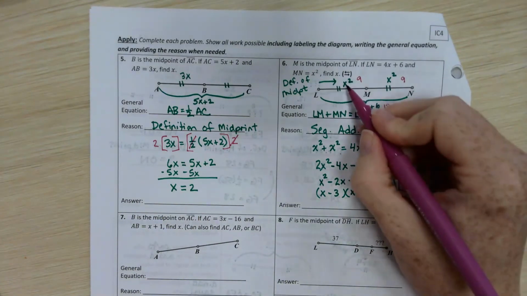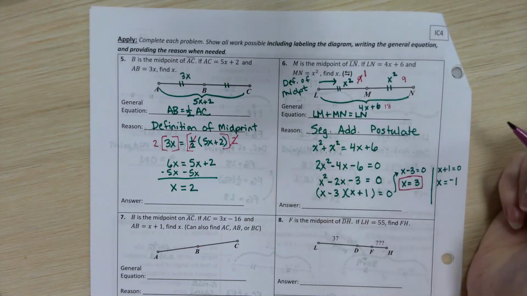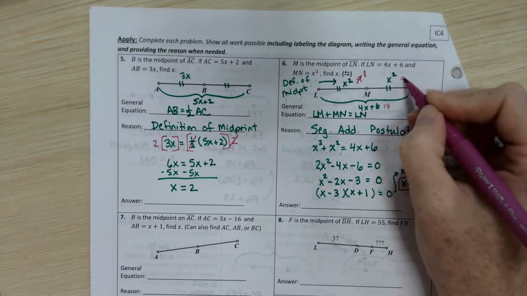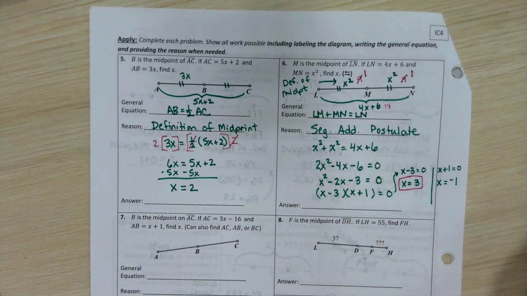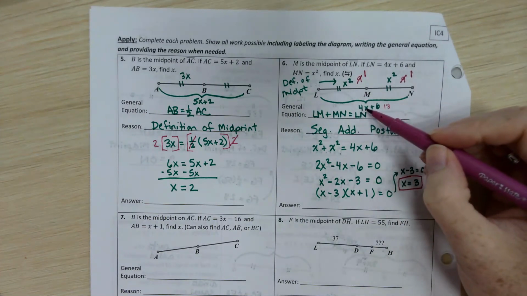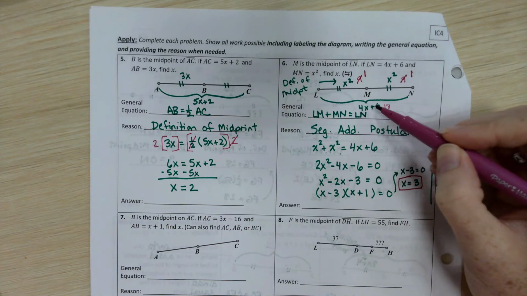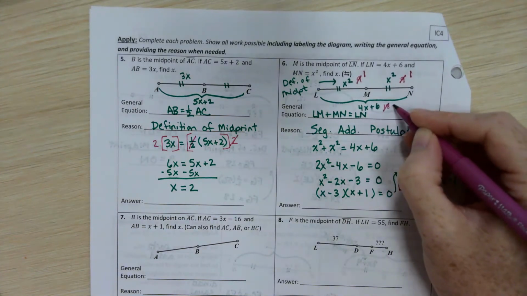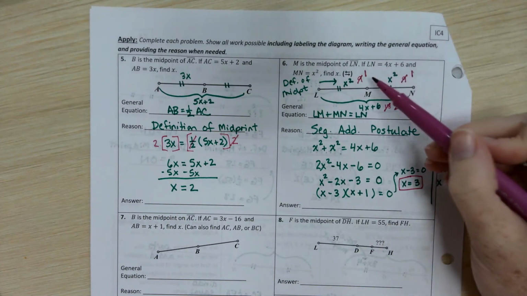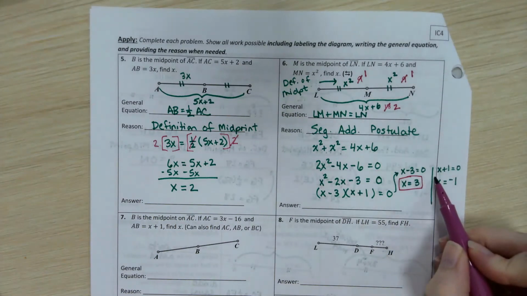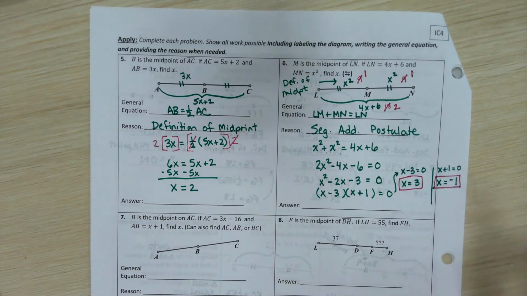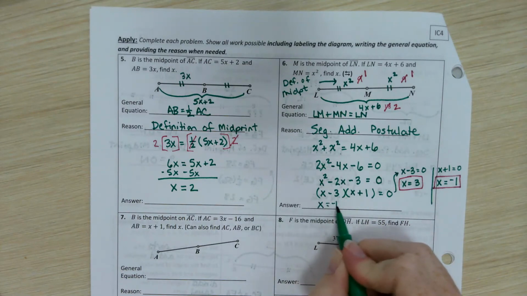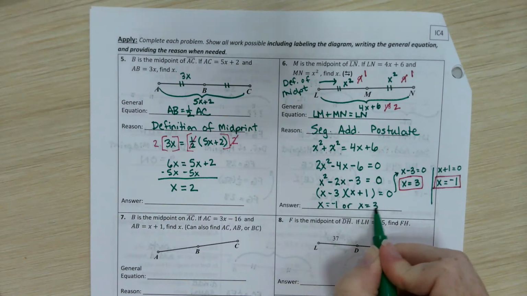Negative 1 squared is positive 1. Negative 1 times negative 1, which makes this segment also positive 1. 4 times negative 1 is negative 4, plus 6 is positive 2. So that one also works. 1 plus 1 is 2. So in this case, both of these are valid geometric answers. x equals negative 1 or x equals 3.